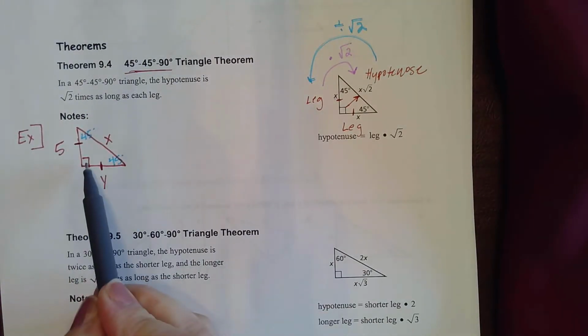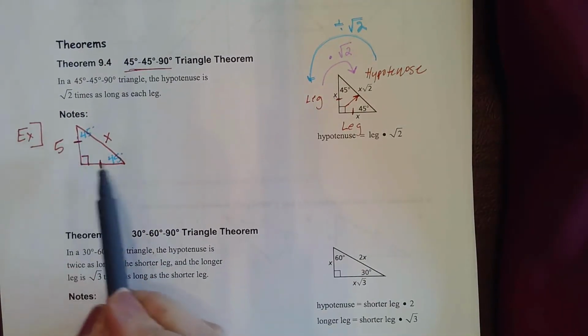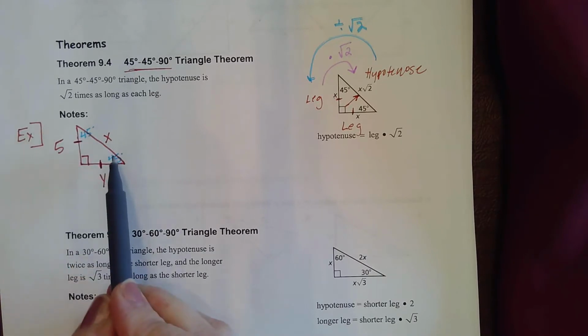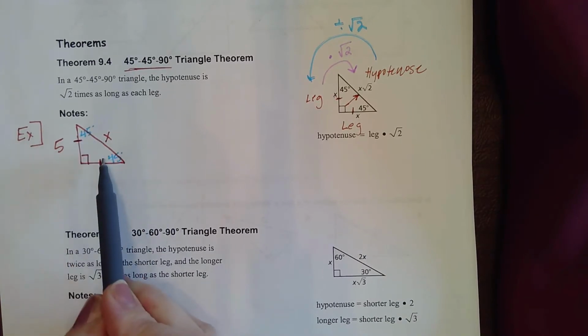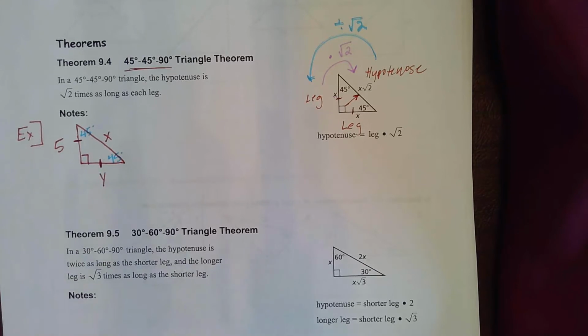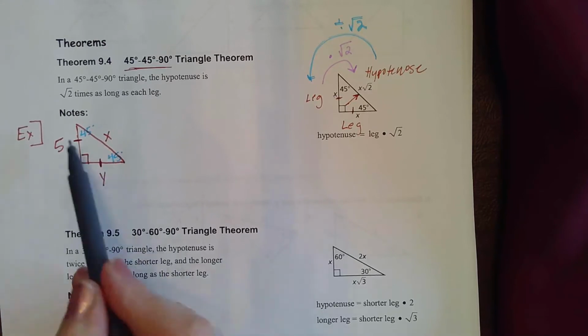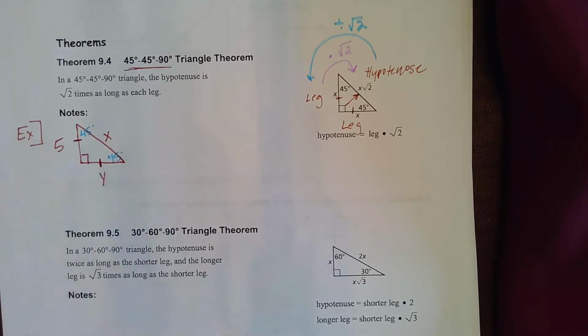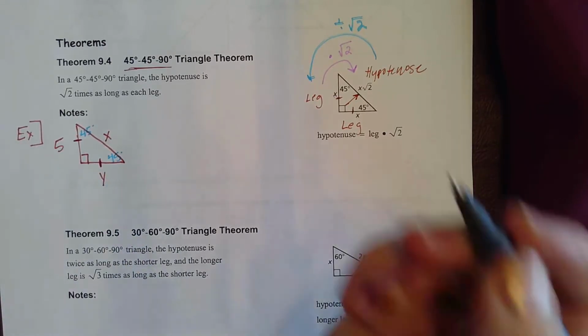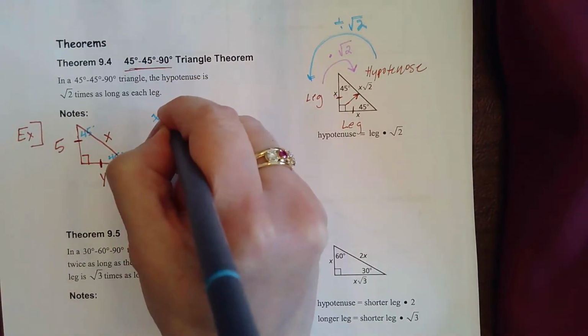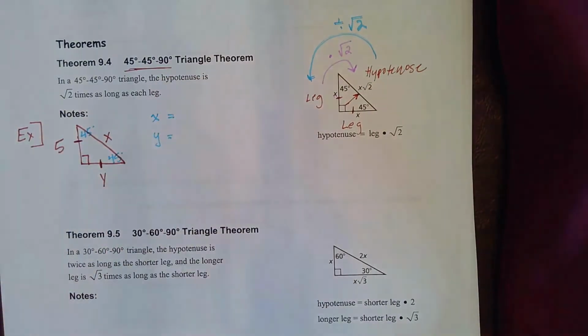Remember, if this is 90, and all three angles in a triangle add up to 180, then these two angles have to add up to 90, and since the sides are the same, the angles have to be the same. So without me actually marking those as 45-degree angles, we knew that based on the congruent marks I put on here. Then I'm going to ask you to find x and then find y. Well, y is probably the easiest one to find.